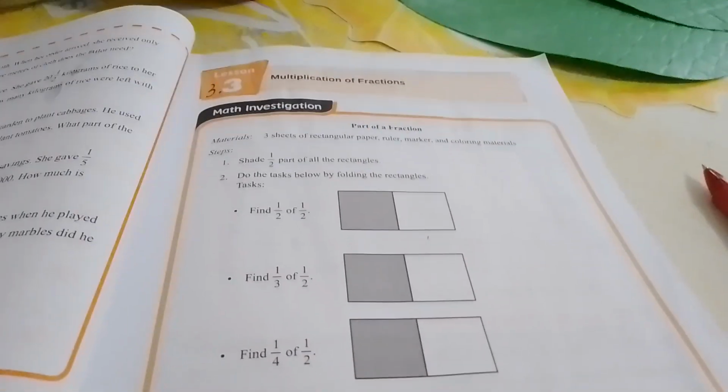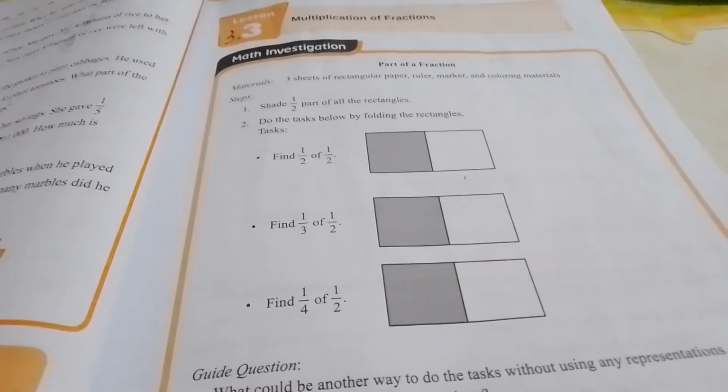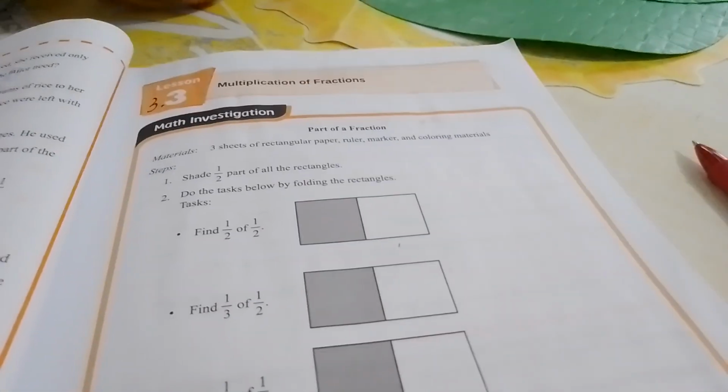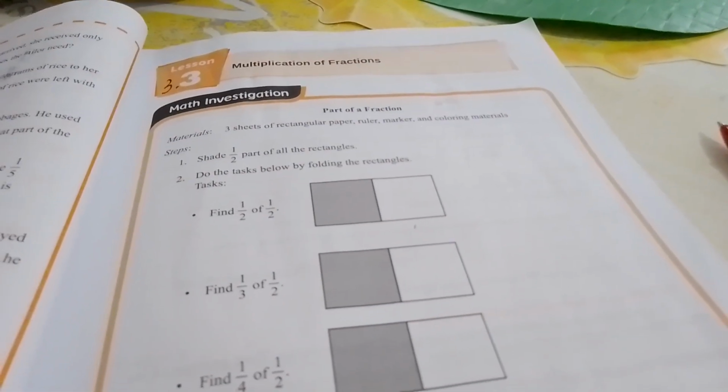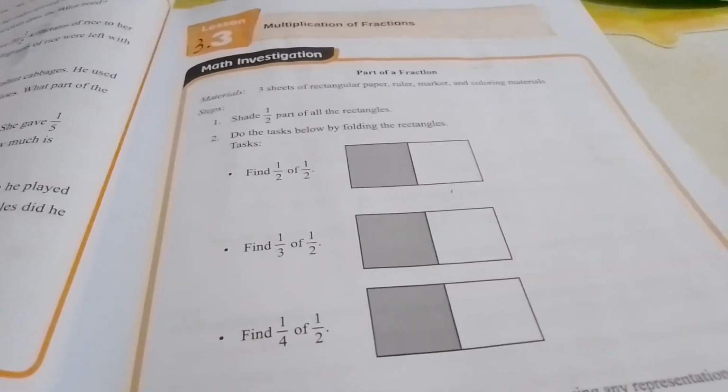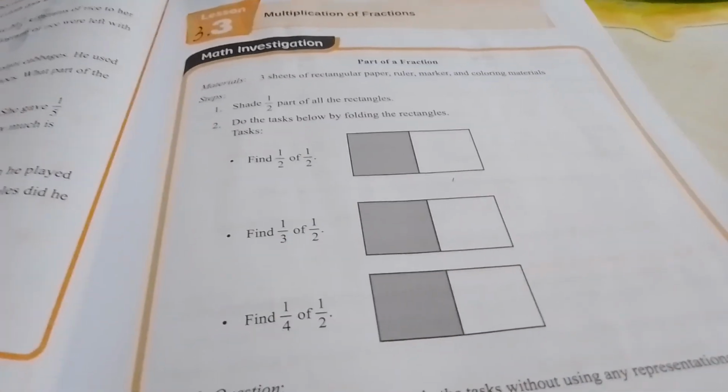In our next lesson, 3.4, we're talking about division of fractions. So that is the last lesson in chapter 3. We move on, and chapter 4 is all about decimal numbers.